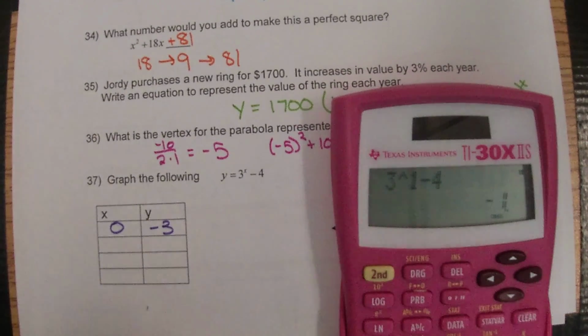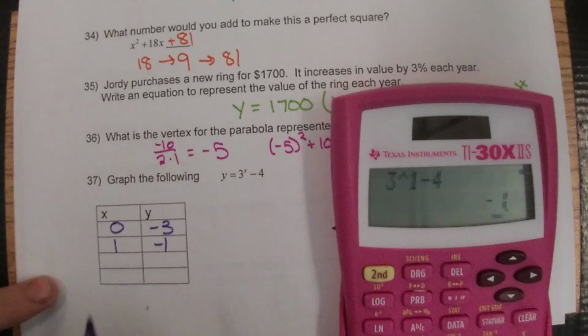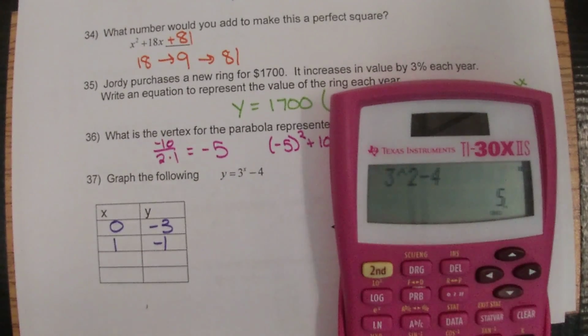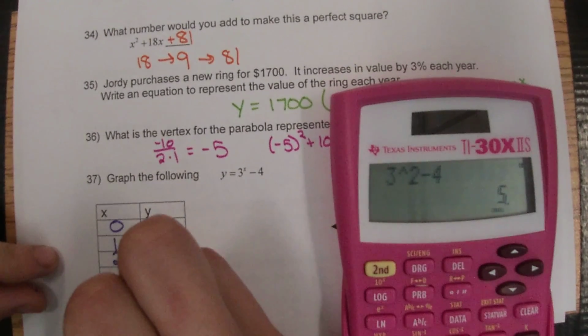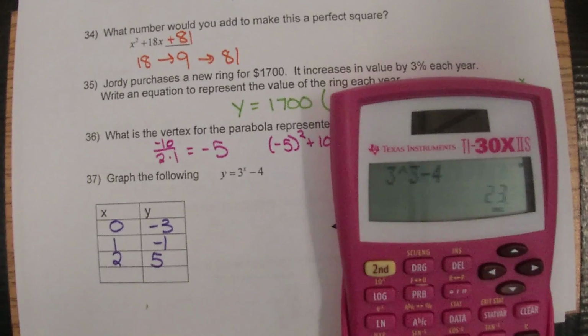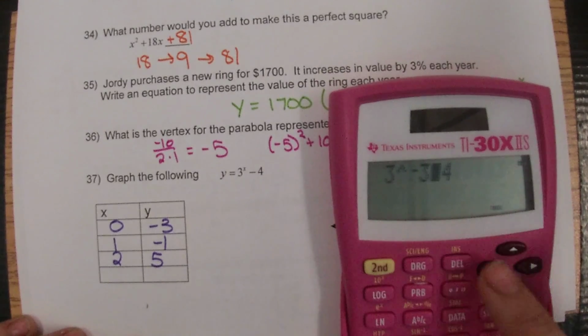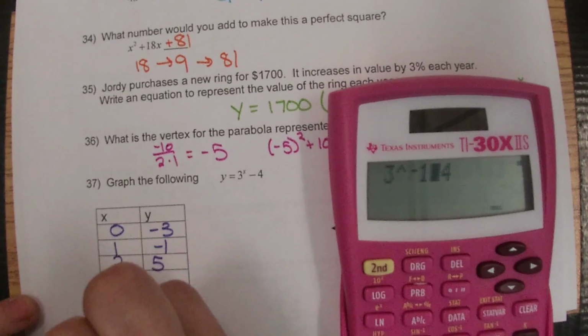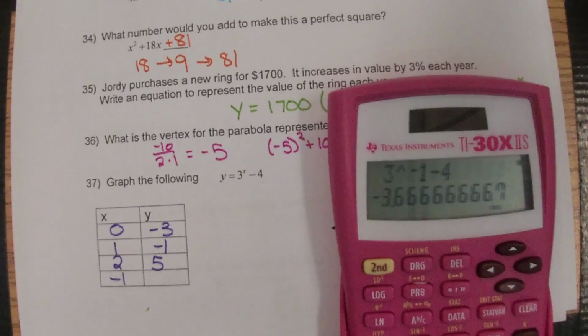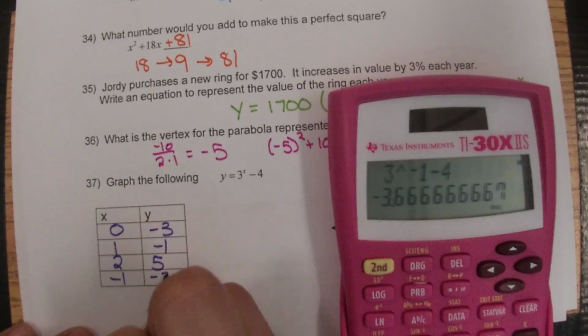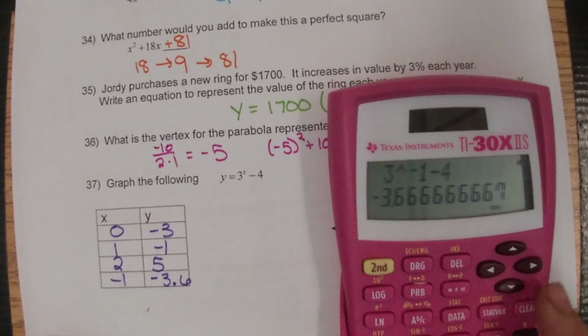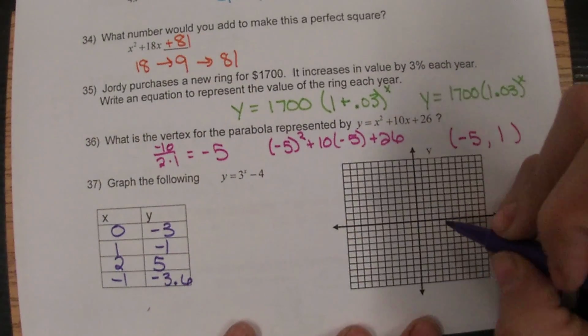If we plug in 1, that gives us -1. If we plug in 2, we get 5. If we plug in 3, this ends up being too big. It won't fit on our graph. So we need to then shift this to -1, and that gives us -3.6 repeating, -3 2/3. We're going to have to approximate anyway.